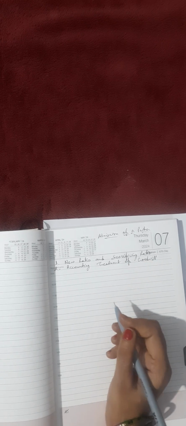Second is accounting treatment of goodwill. Third is revaluation of assets and reassessment of liabilities. This is a very important topic. We will do it thoroughly.